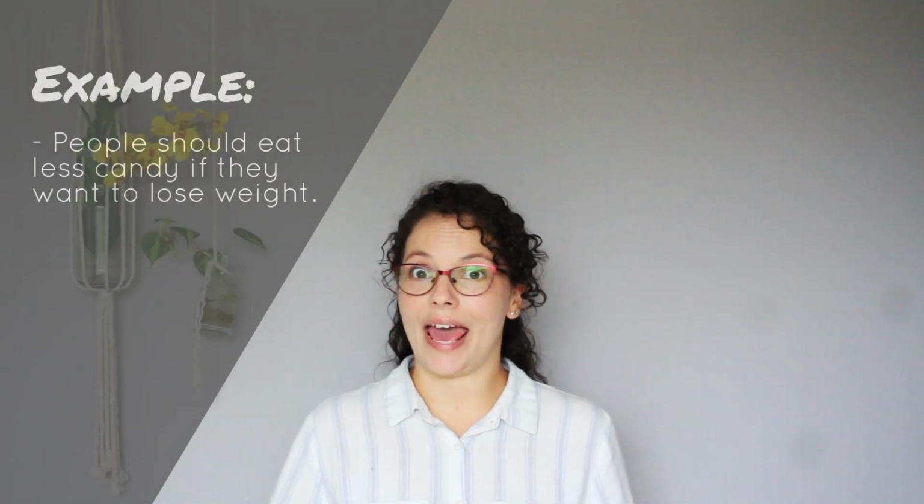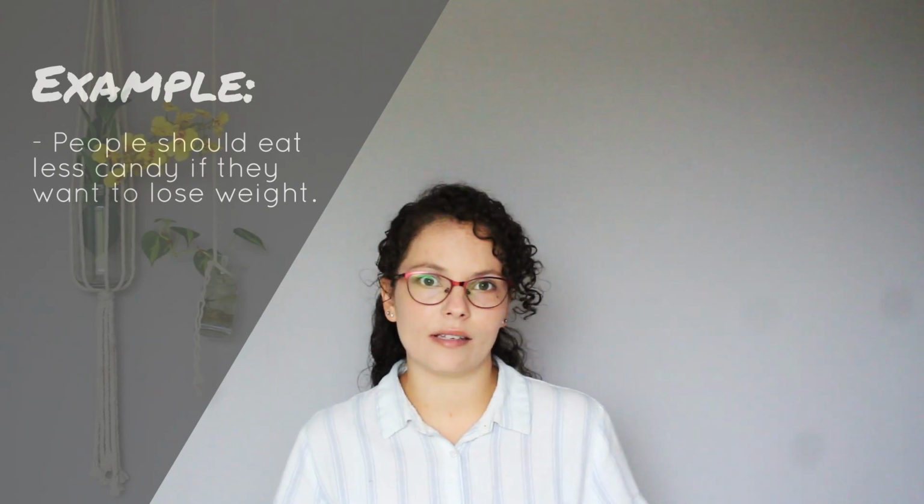All right, so here I'm talking about the fact that today I didn't eat as much food as I had yesterday. Another example, people should eat less candy if they want to lose weight. So less here is telling us that if you want to lose weight, you have to eat not as much candy as you normally would. Right, you have to reduce the amount of candy you eat. You have to eat less, all right, because that's the only way you're going to lose weight, which we know isn't true. It's different for everyone, but you get the idea, I'm sure.